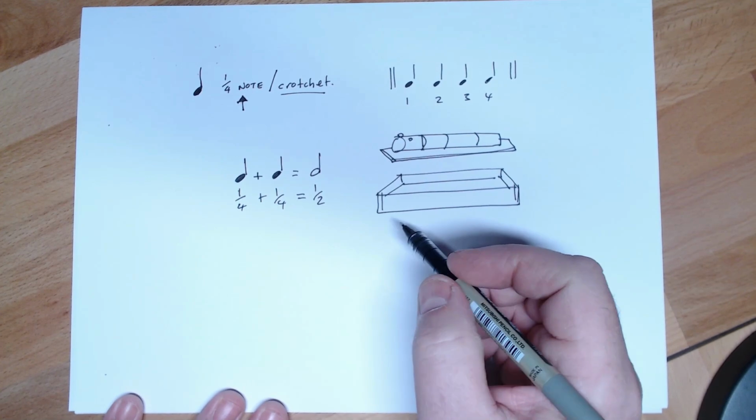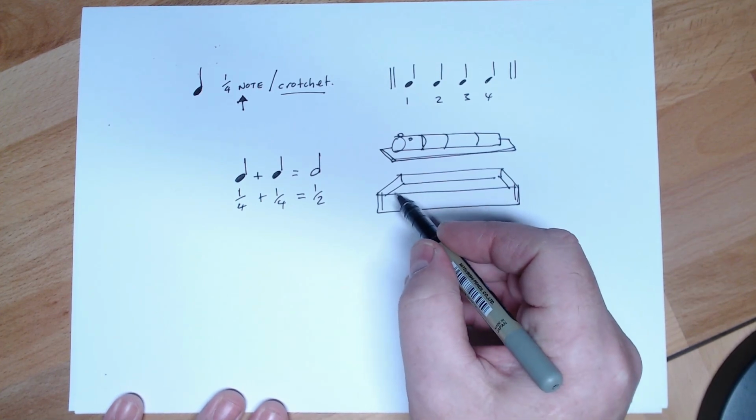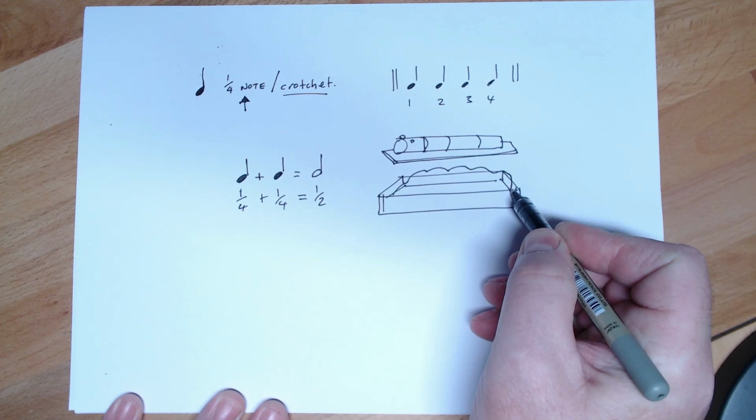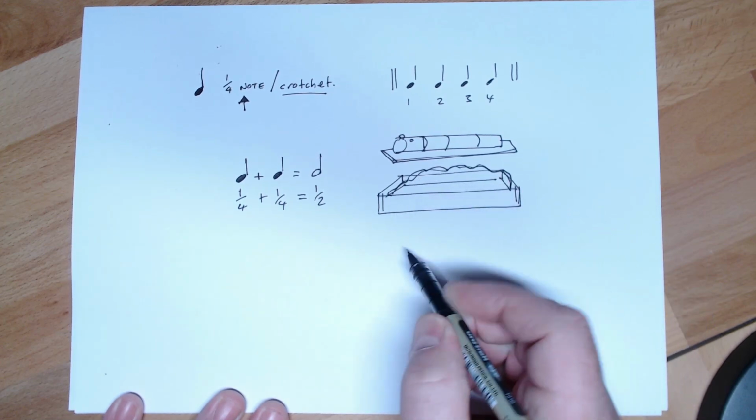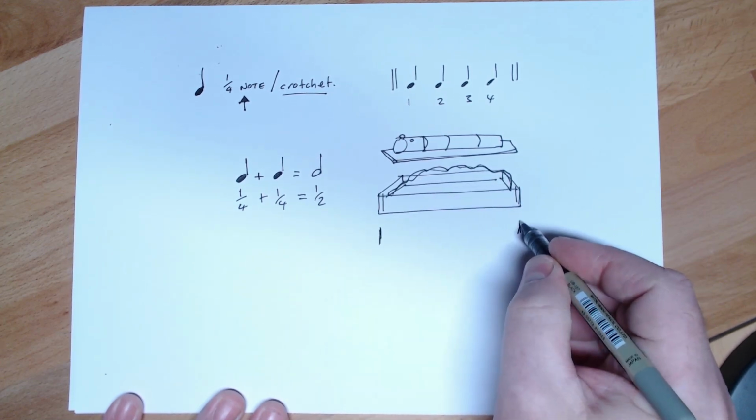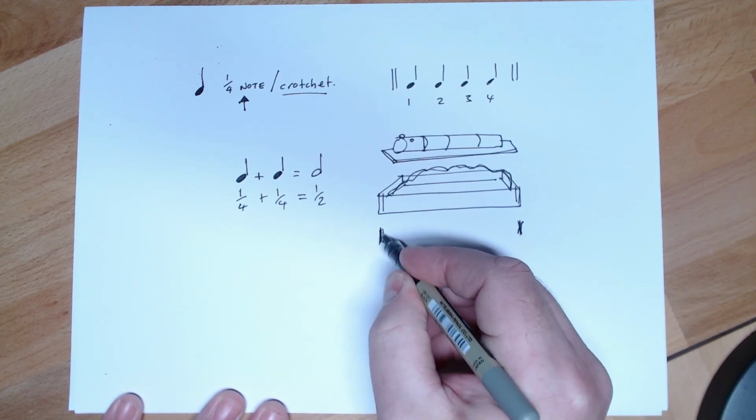So, bear with me. We can only fit so much in the cat litter tray. This is why it's a container, and that's what a bar is. A bar is a container.